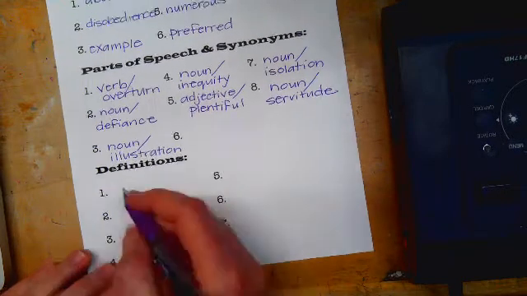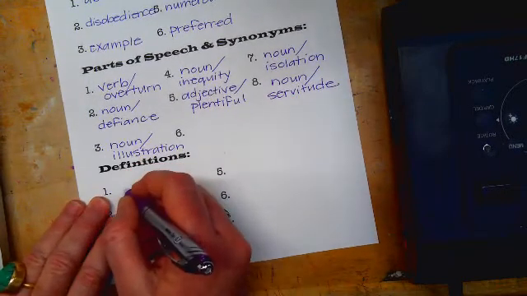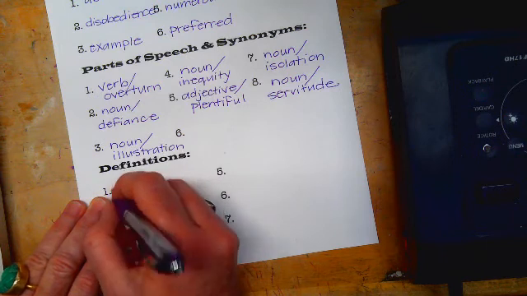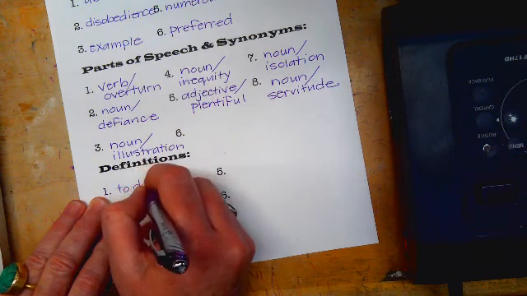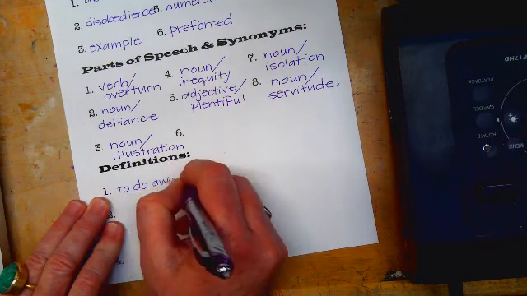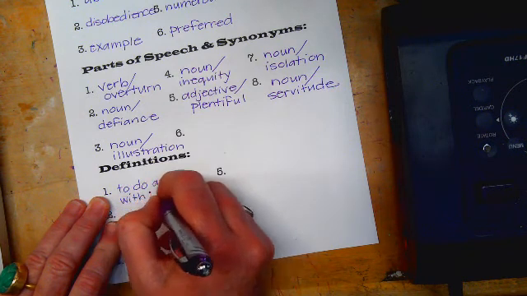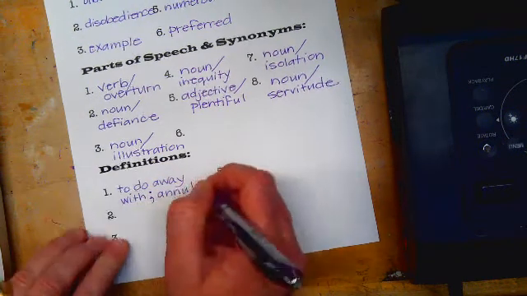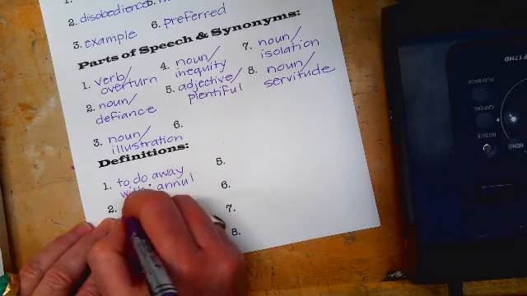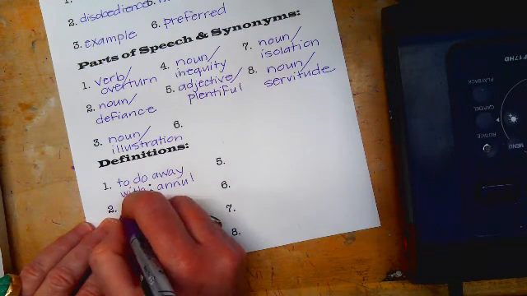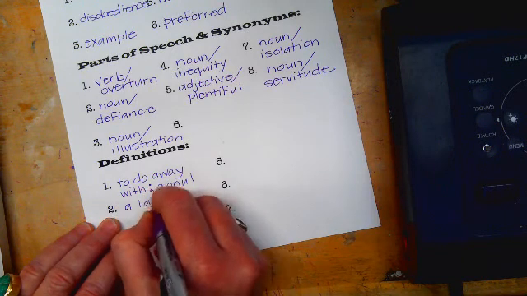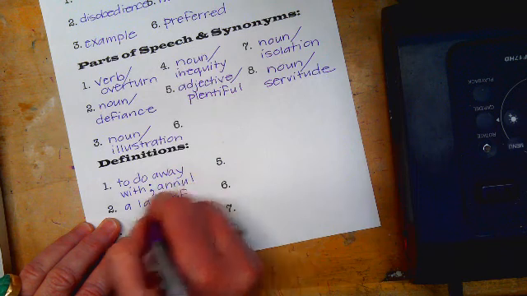Now I'm just going to use my definitions. The definition to abolish is to do away with. To annul. Number 2 is disobedience, and it's a lack of obedience.